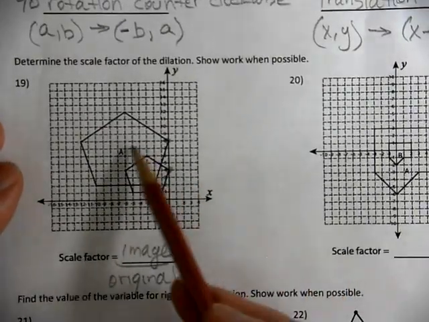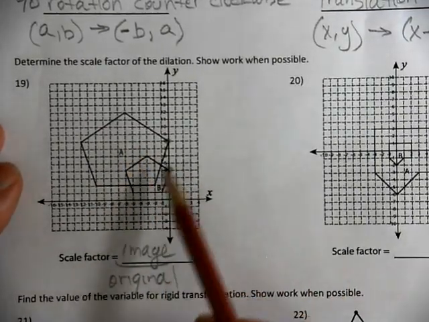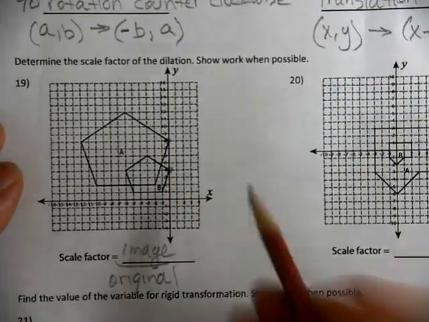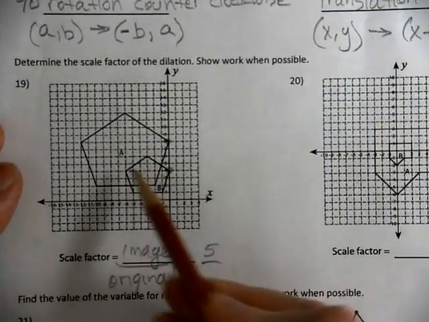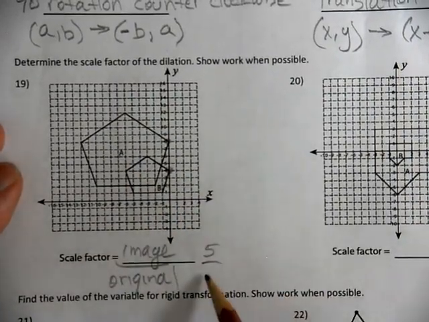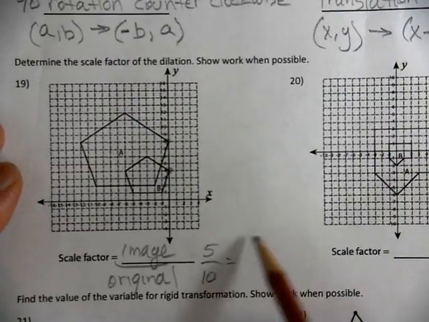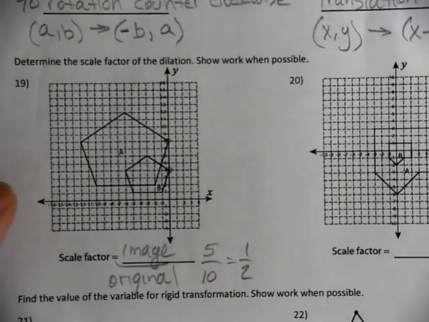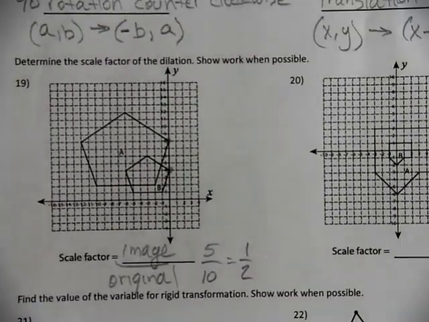So if A is the original and B is the image, it takes 5 to get there for the image. For the original shape, it took 10, and that reduces. So the scale factor would be 1/2. We haven't learned that yet, perhaps, in this class, or we have, all depending on which year you're listening to this.